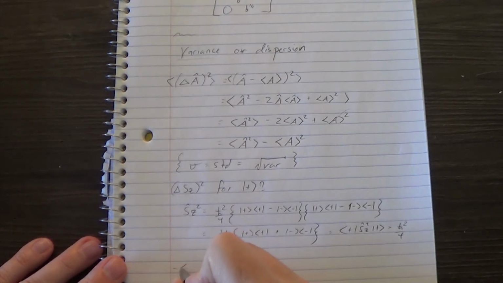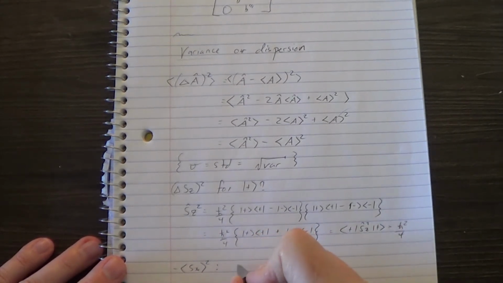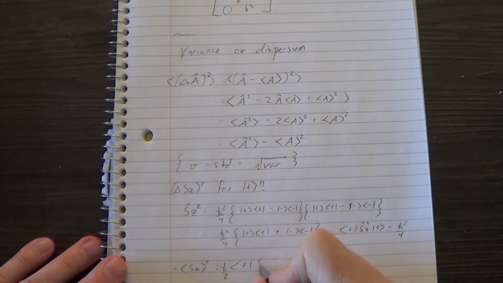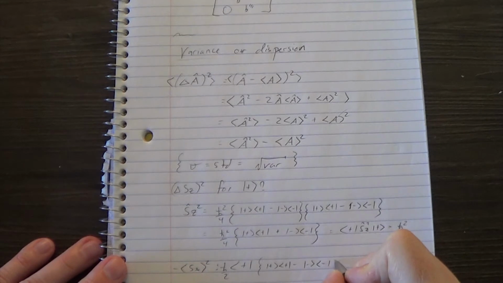Okay, now I've got to subtract from that. I've got to figure out what SZ is, and then square it, and that's not too hard. Let's see here, that would be plus h bar over 2, plus, by definition, here's the operator, plus minus minus minus plus.